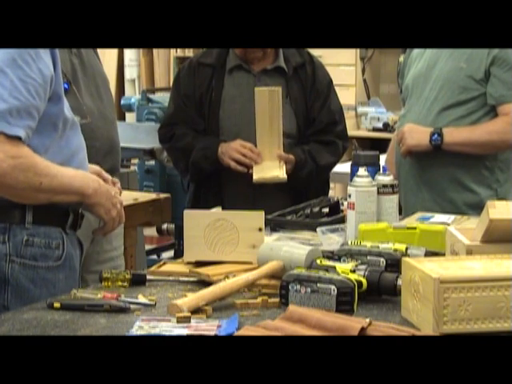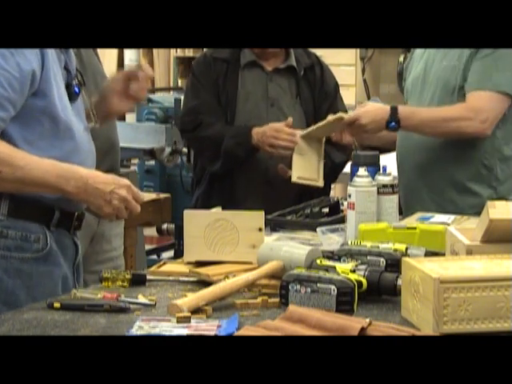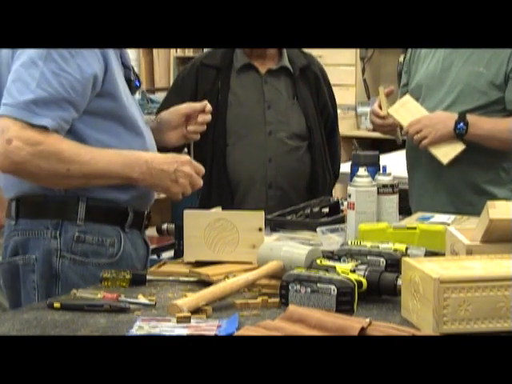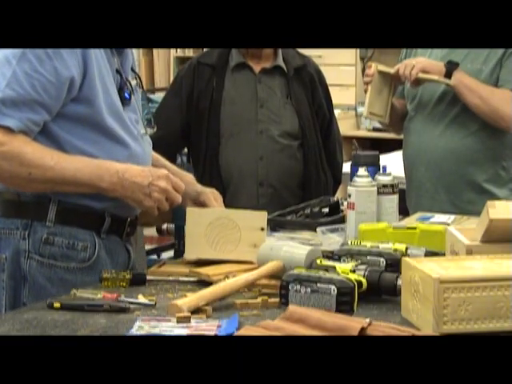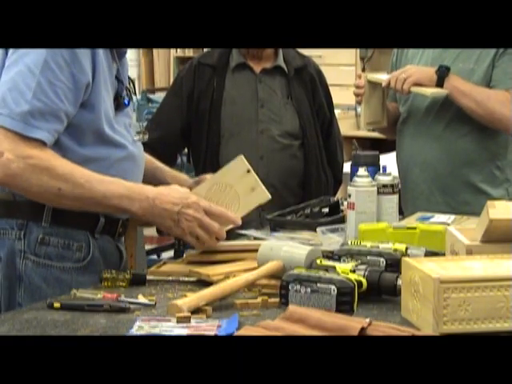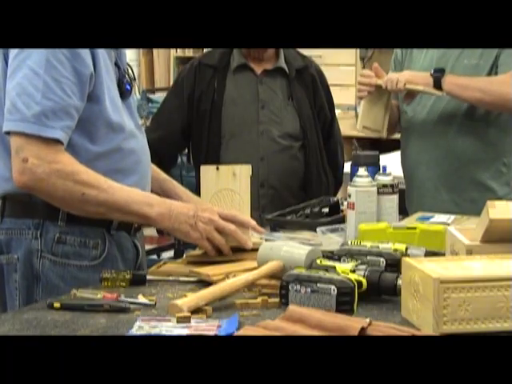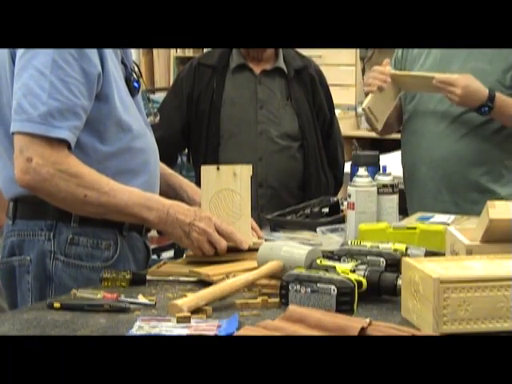Yeah, it's snug. And there's a question mark as to the dangers if it is too snug.